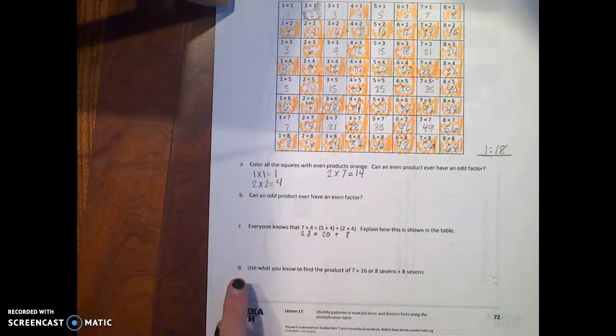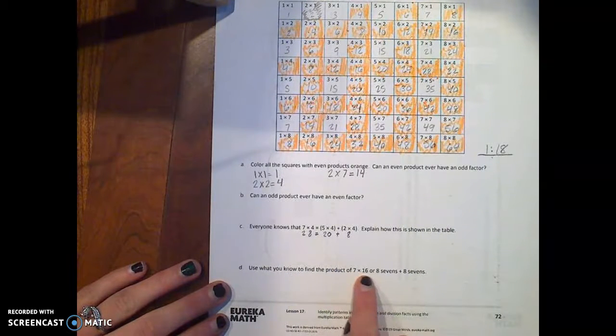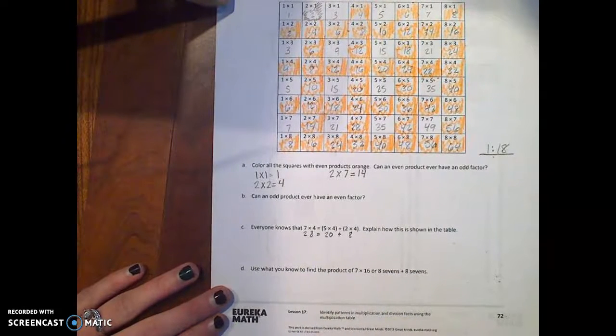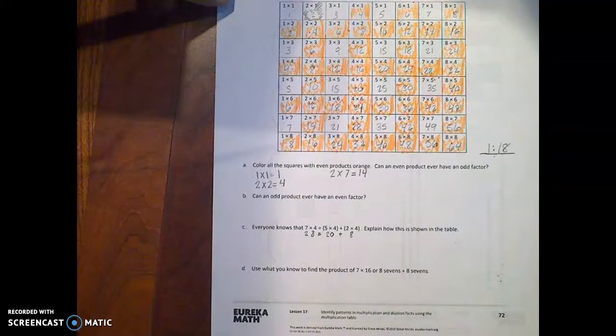Our last question for the page. Use what you know to find the product of 7 times 16, or 8 sevens plus 8 sevens. Okay, this is a challenge problem. I want you to spend 3 minutes trying to solve this. If you can't get it, that's fine. Move on. We'll talk about it during math groups.